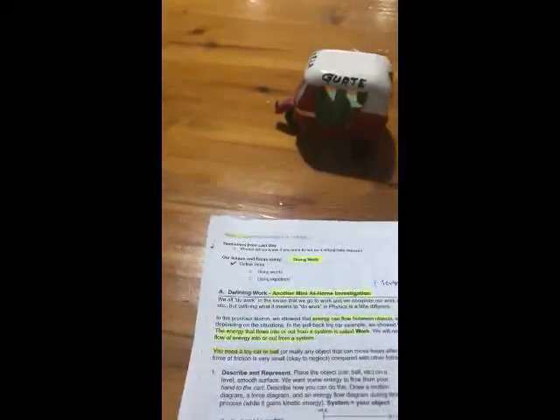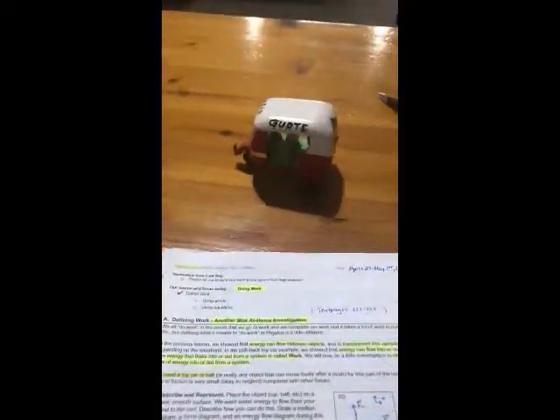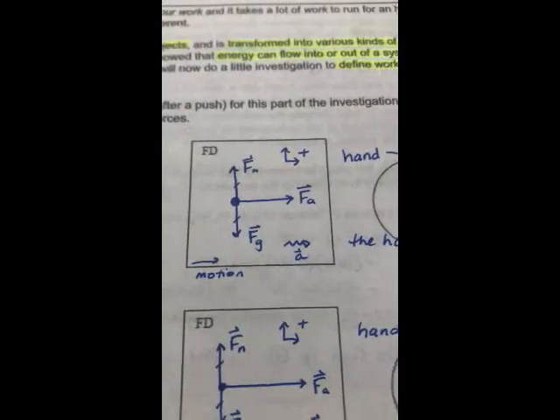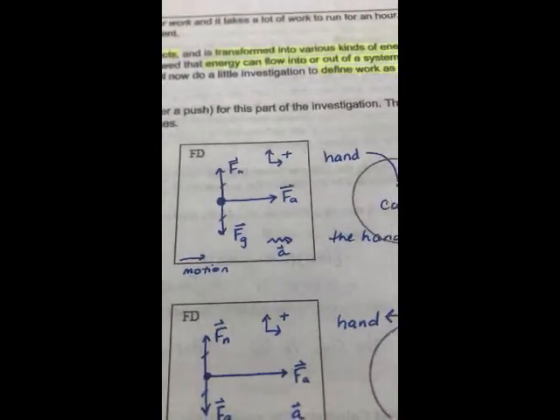So we have to draw a motion diagram, a force diagram, and an energy flow diagram for this. Basically, we're just looking at the time in which I'm pushing it. I'm applying a force in whichever direction you want. I think in my answers I pushed it to the right, so I drew my force diagram to the right. No friction there.